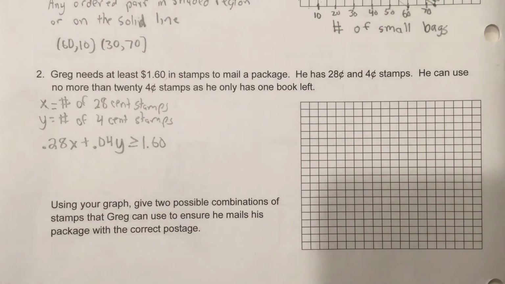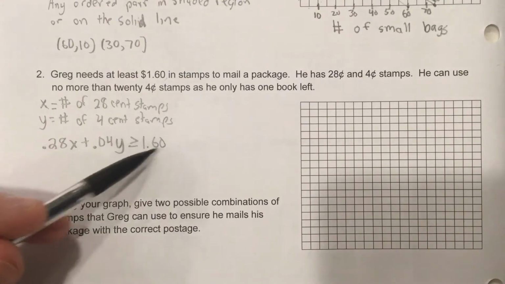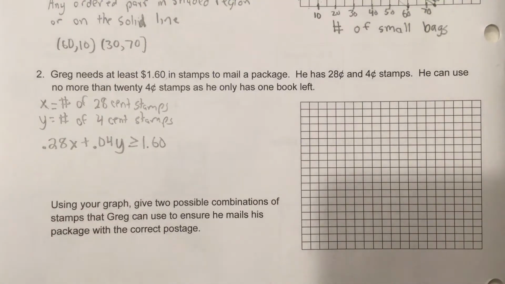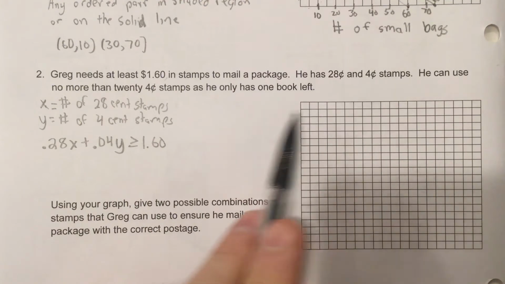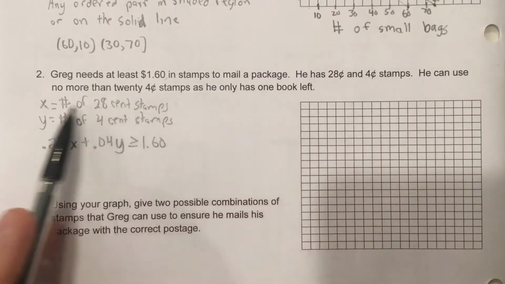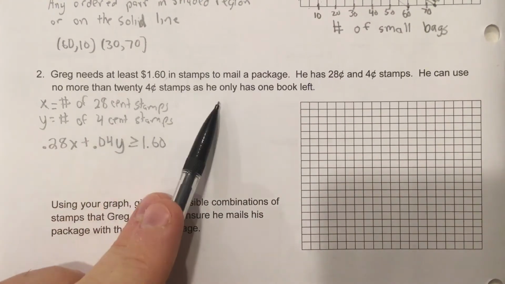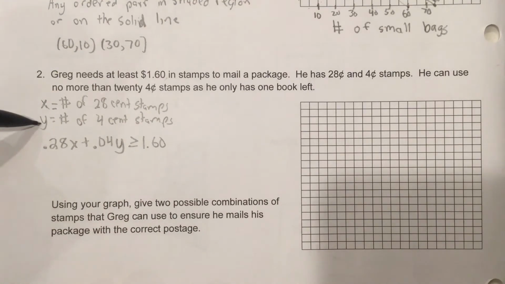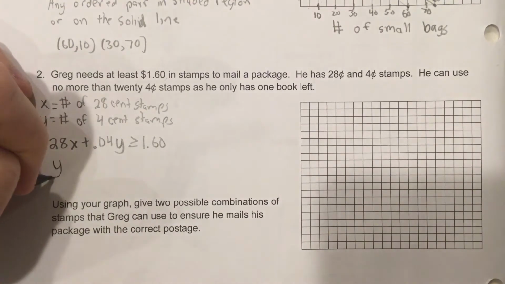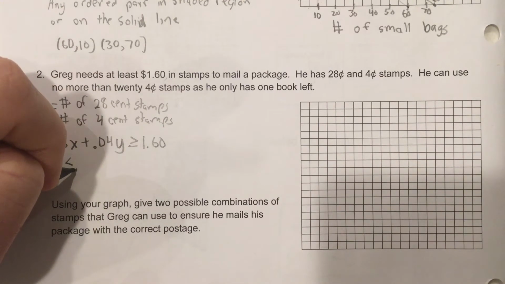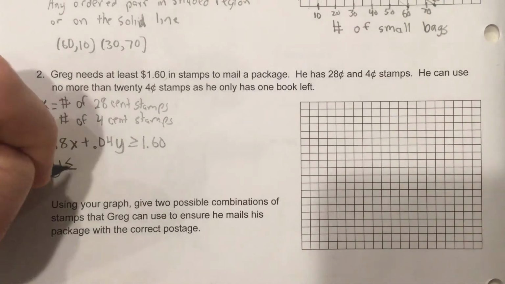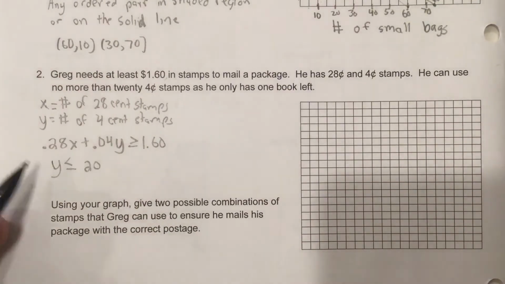Now, if you wanted to do everything in terms of cents, you could. You would have 28, 4, and then 160. I think it's better to just keep it in terms of dollars, though. The other thing it says is that he can use no more than 20 4-cent stamps. So that means the number of 4-cent stamps, which is Y, and no more than will be less than or equal to 20. This second inequality only had one variable, a Y.